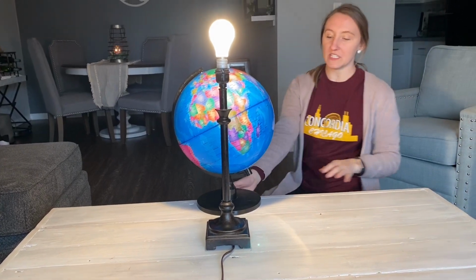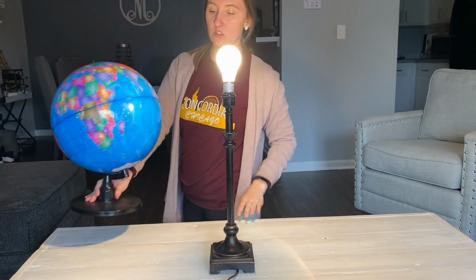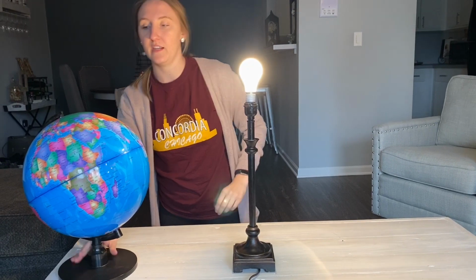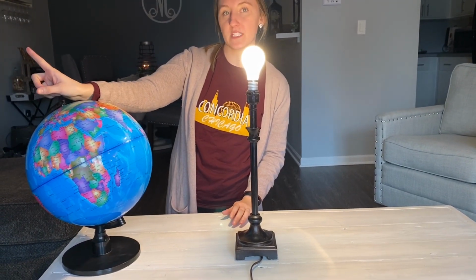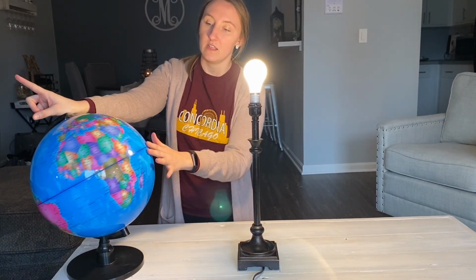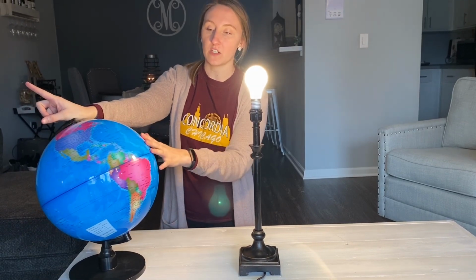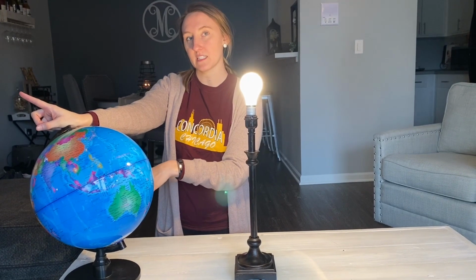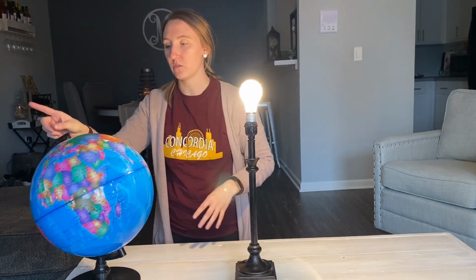Over the course of a year, our earth continues to move around the sun. The axis is now pointing away from the sun, meaning we are experiencing winter. Again, as the earth rotates, we experience night and day. Okay, so this is part C, winter.